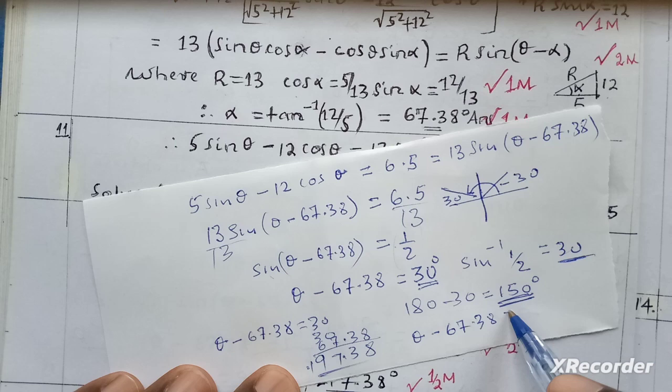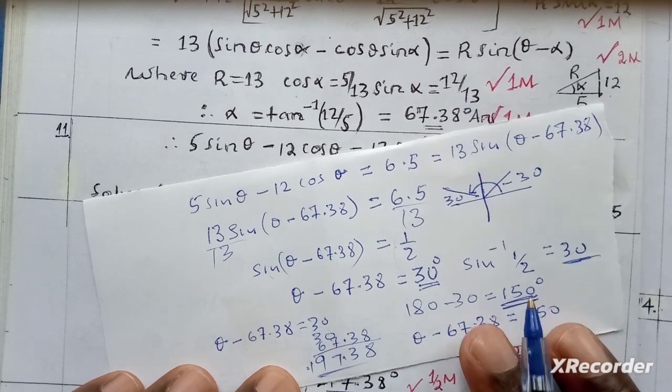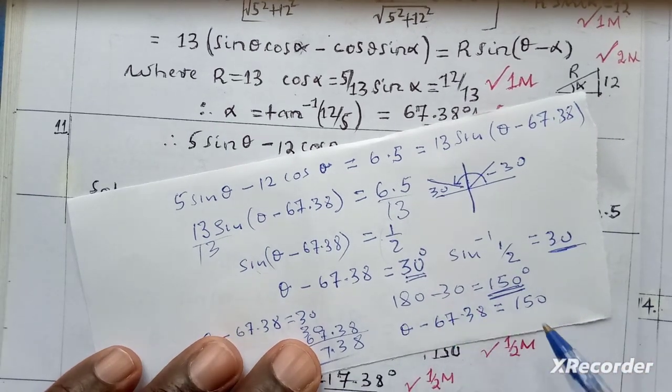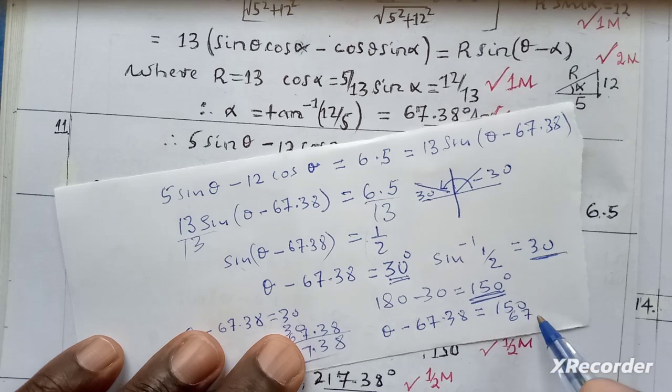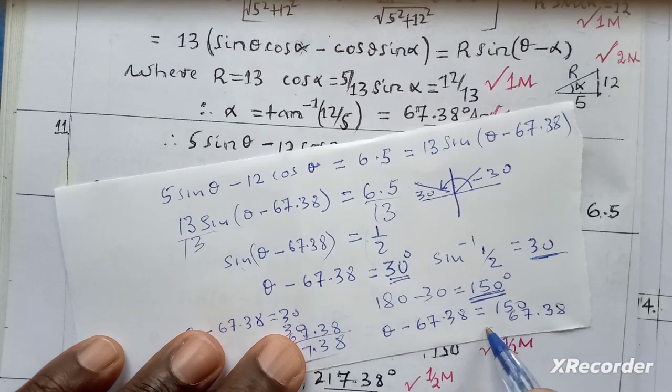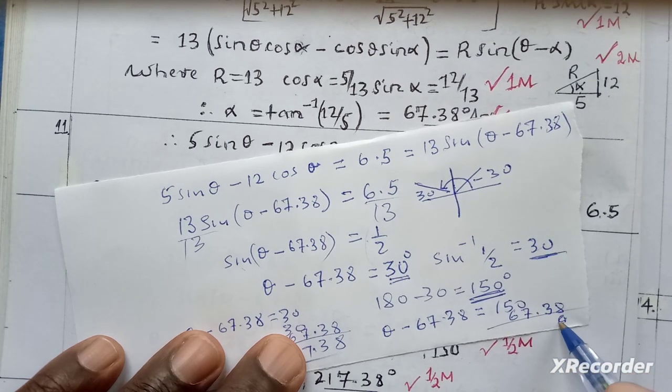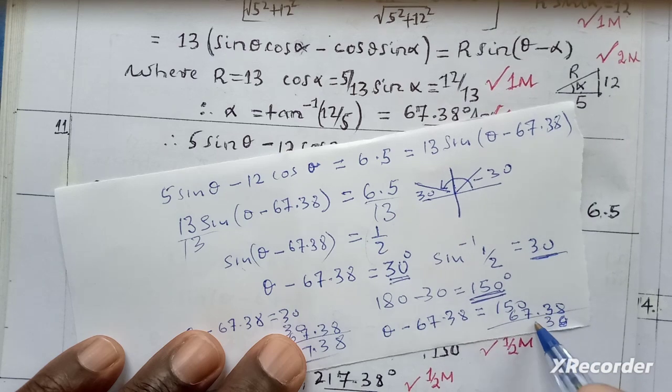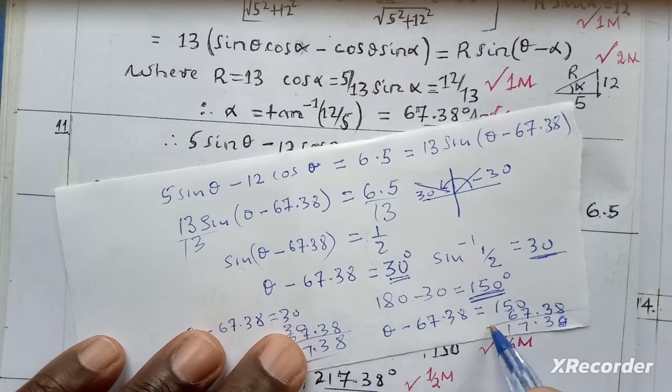And this other one will be theta minus 67.38 equals 150. We can move this side, so we add 67.38, which gives us 217.38.